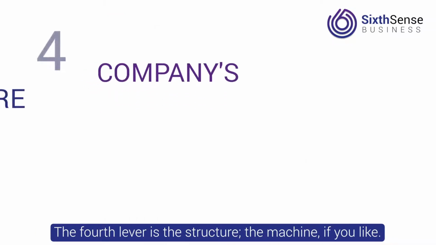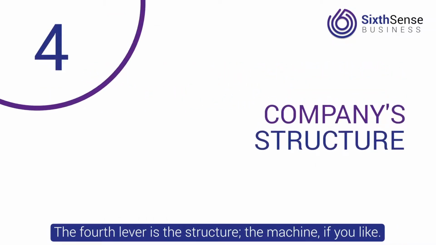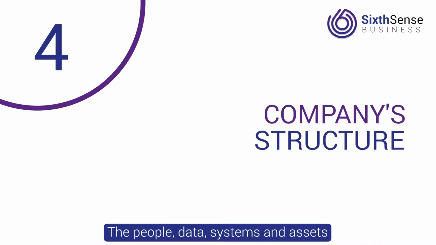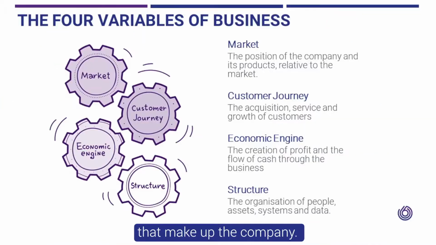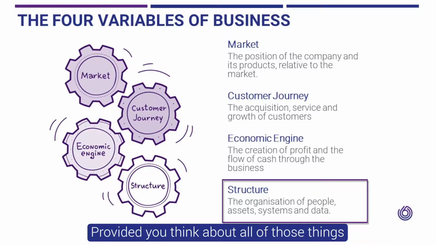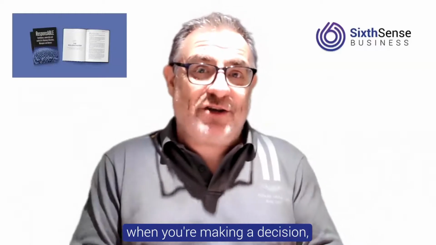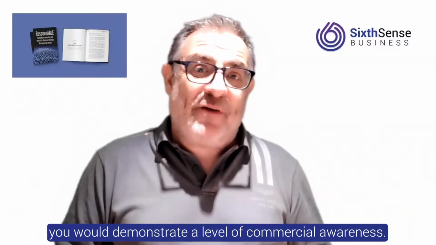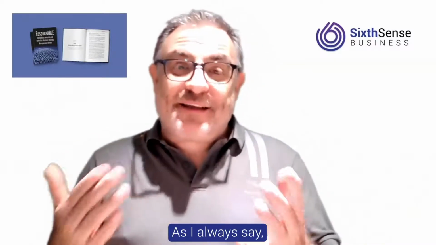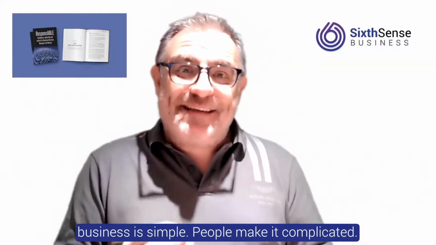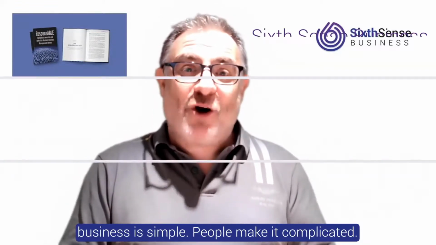And the fourth lever is the structure itself. So the machine, if you like, the people, the data, the systems, and the assets that make up the company. So provided you think about all of those things when you're making a commercial decision, you will demonstrate a level of commercial awareness. Because as I always say, business is simple, people make it complicated.